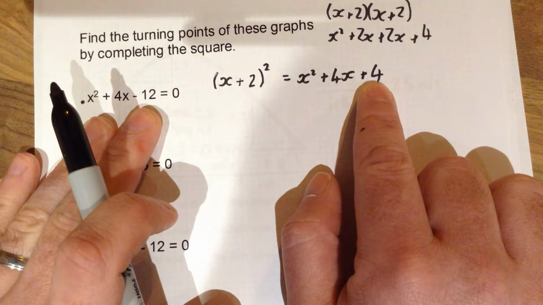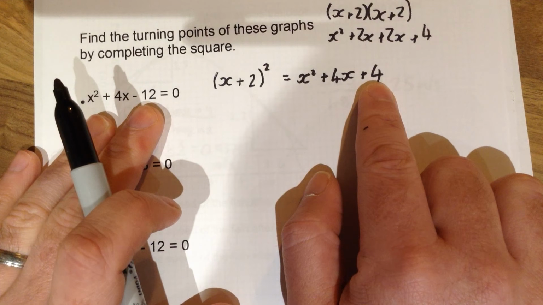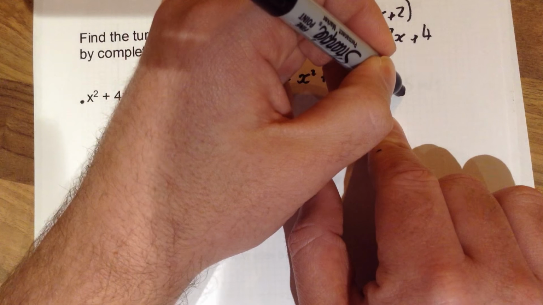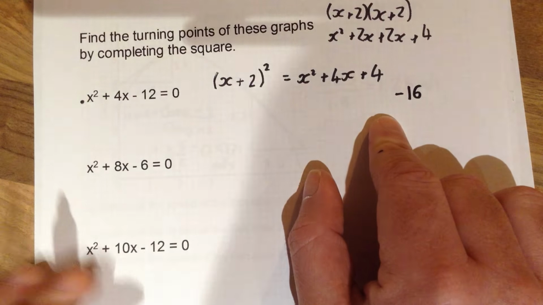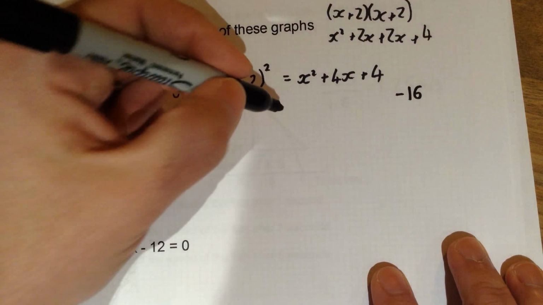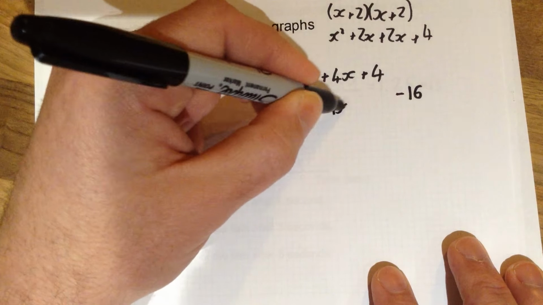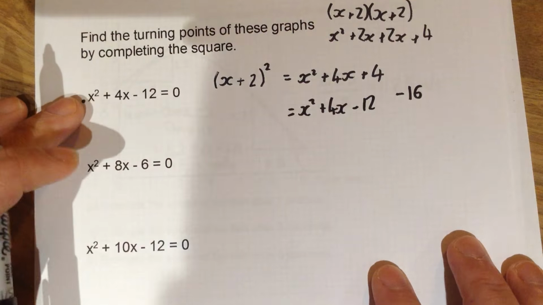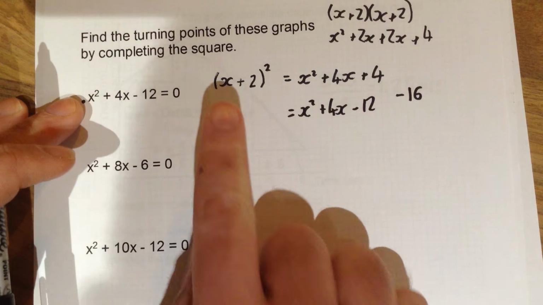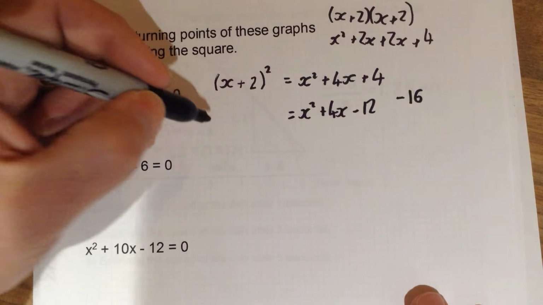Well here, because that says plus 4, we want it to say minus 12, I would have to take 16 off here. If I were to do that, it would give me x squared plus 4x minus 12. But with this being a little equation, I'm going to do the exact same to the bracket.